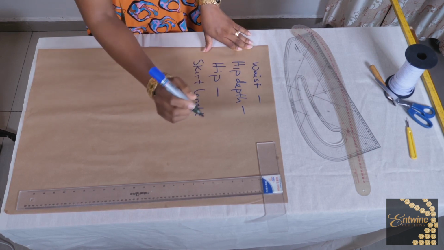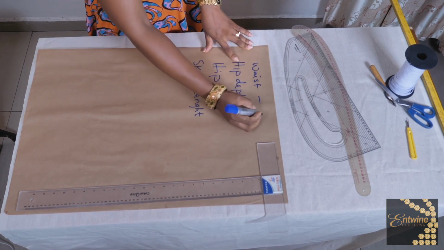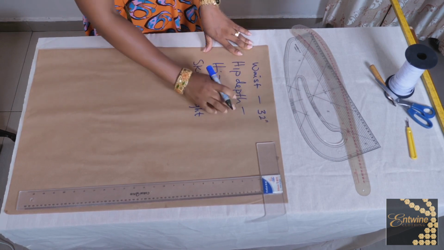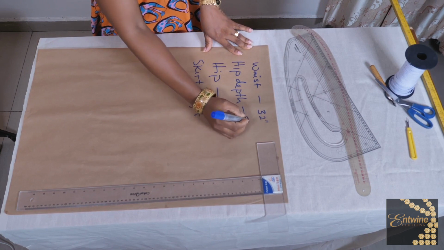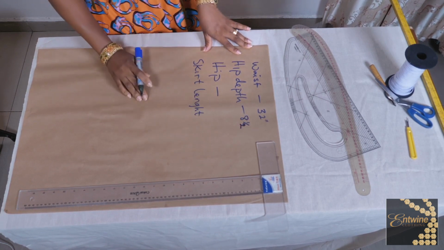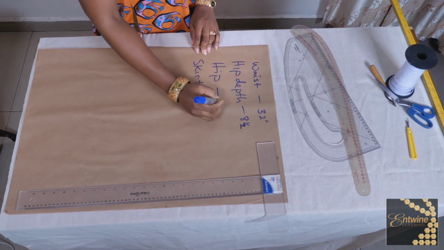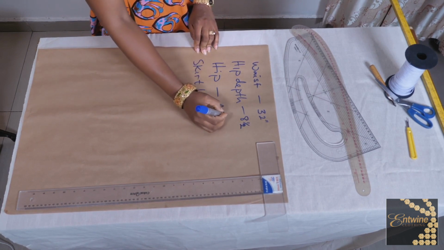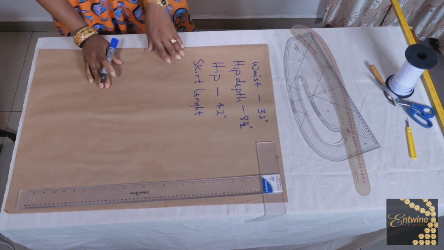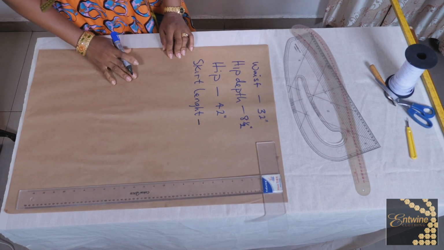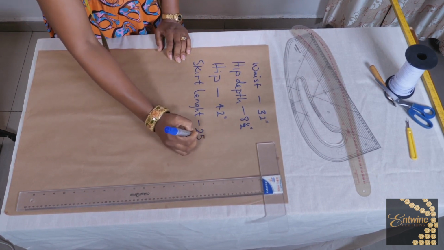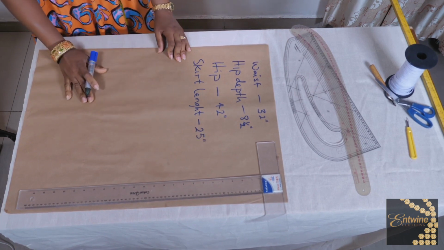So now the waist measurement we took was 32 inches. The hip depth was 8.5. The hip measurement was 42 inches. This is the inches one. And the skirt length, we're going to be doing a knee length skirt. The knee length is 25 inches.